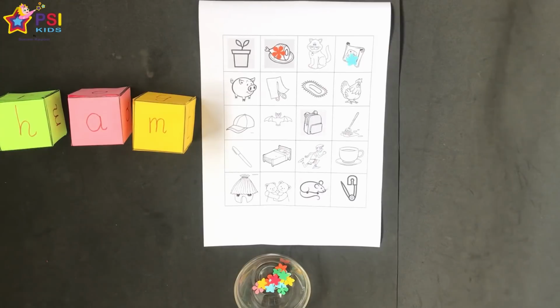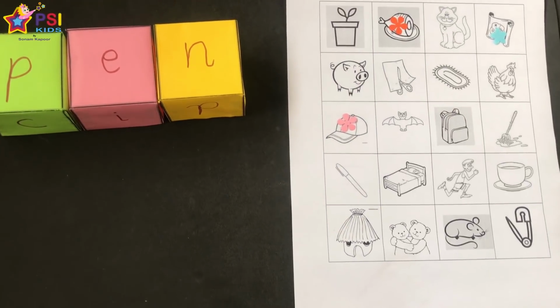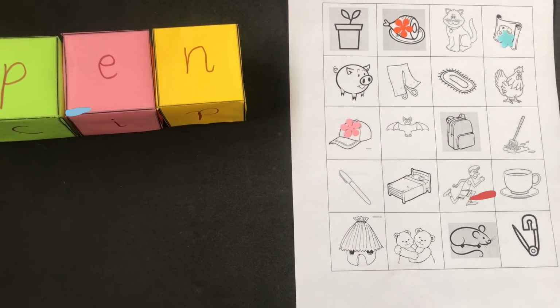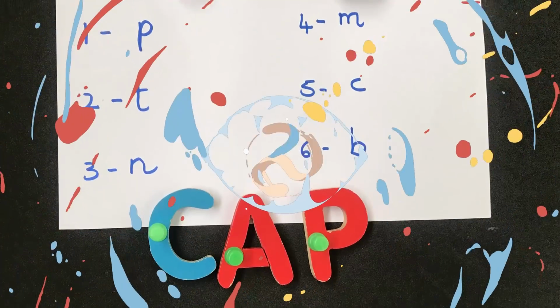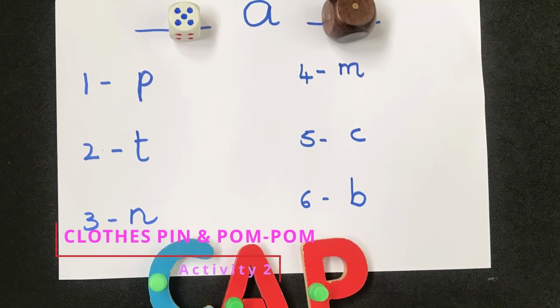Muskan had fun too. The words that didn't match, she said these are boo-boo words. I hope your kids have fun too. Let's have a look at the next activity.